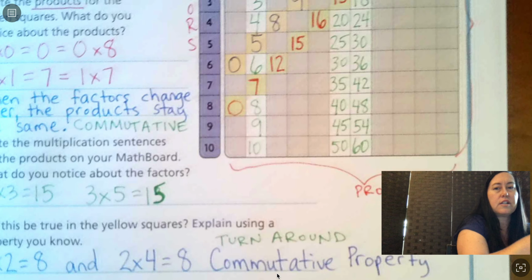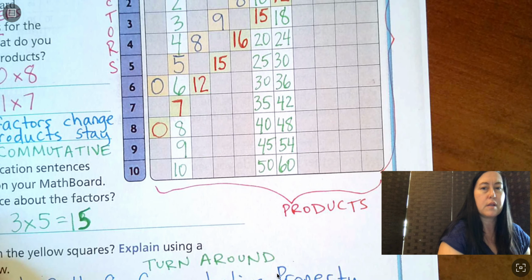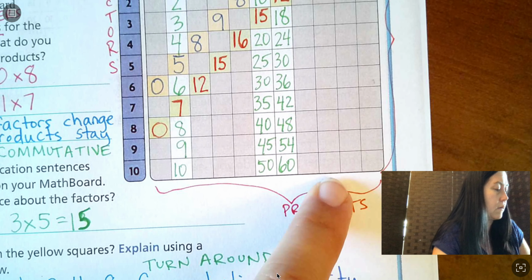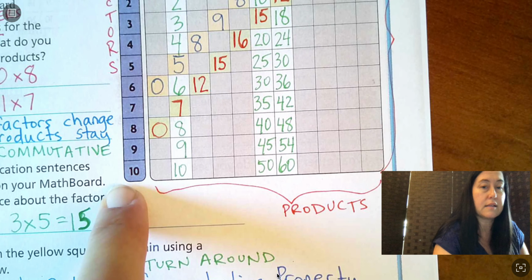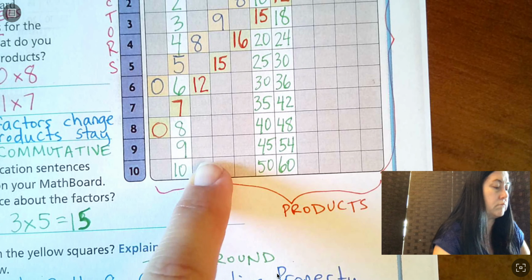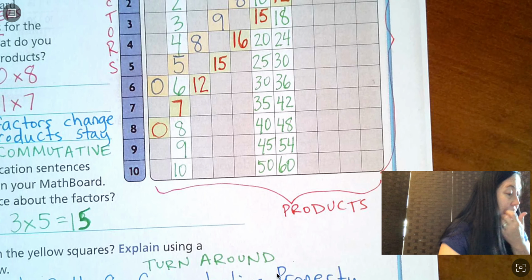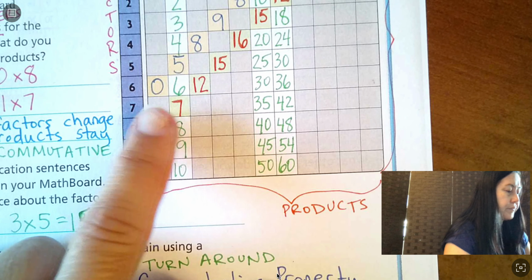I'm going to zoom in a little bit. And let's just look at the tens and go across the row. So if we're going 10, 50, 60, counting by tens. 9, 45, 54. Let's try our sixes. We have a lot of sixes filled in, right?